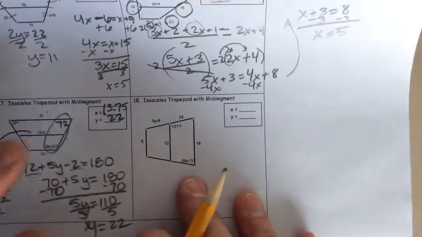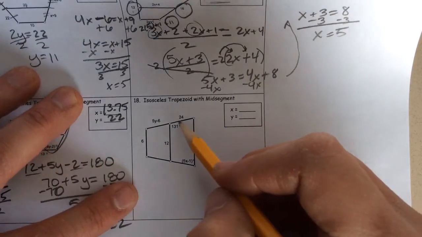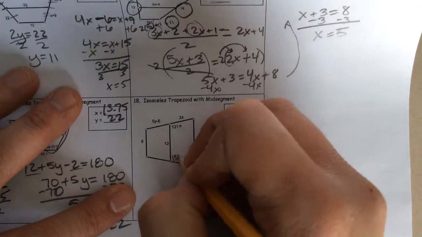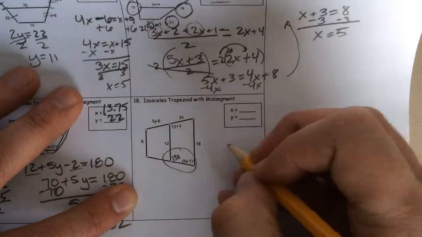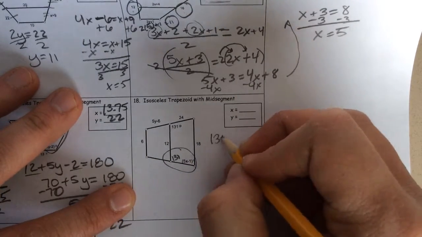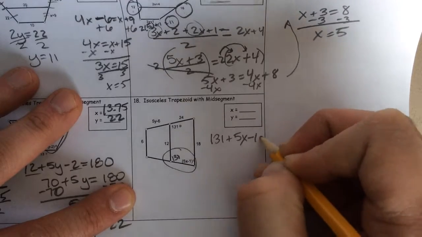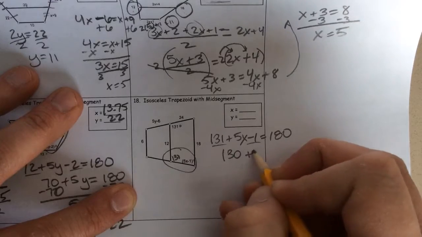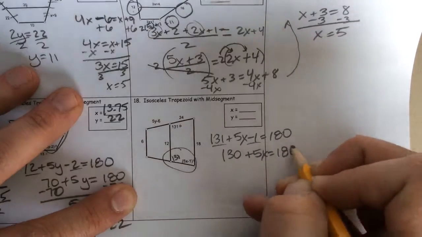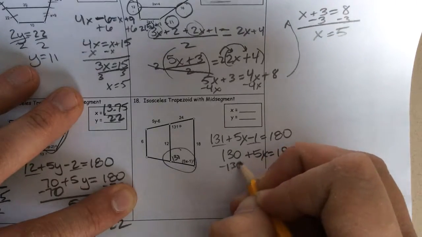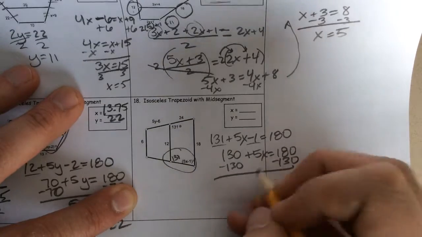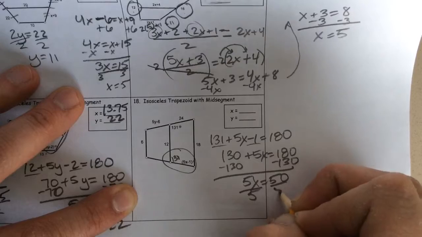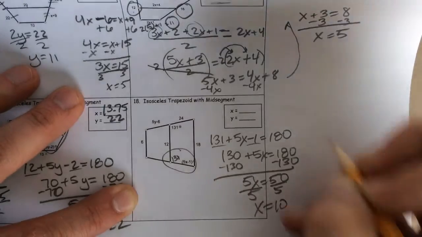Alright, our last problem here. Since we have 131 degrees here, we know that the base angle, 131 there. We know that these two angles are supplementary. 131 plus 5x minus 1 equals 180. Combining our like terms here, we have 130 plus 5x equals 180. You take away 130 from both sides, leaving us with 5x equals 50. When we divide by 5 on either side, x equals 10.